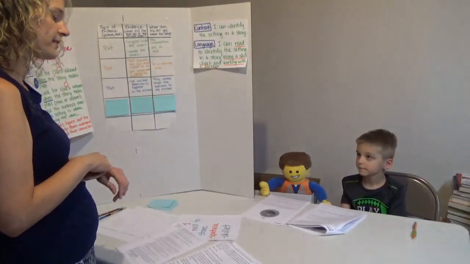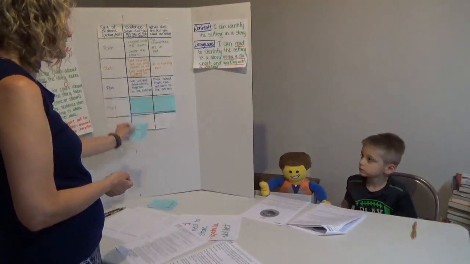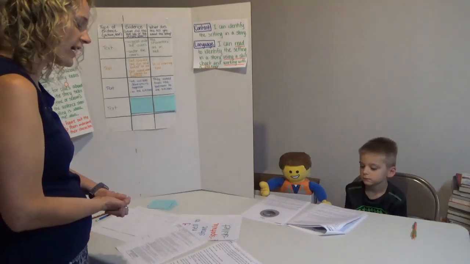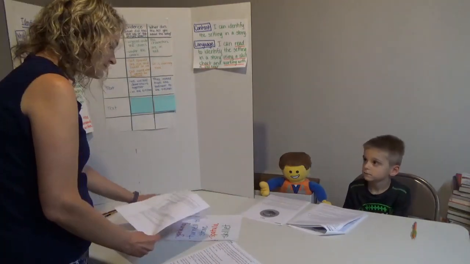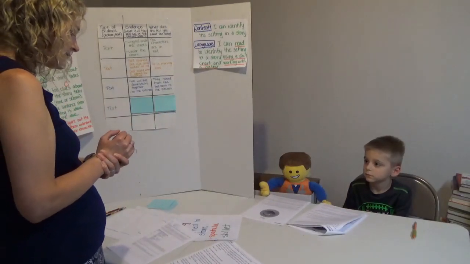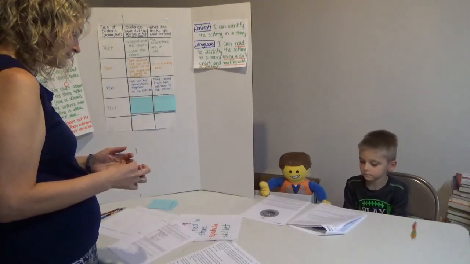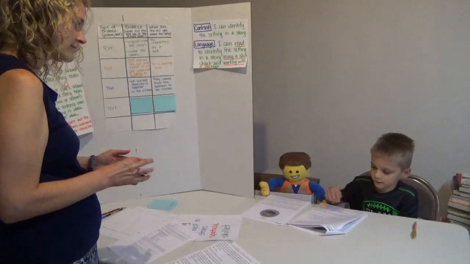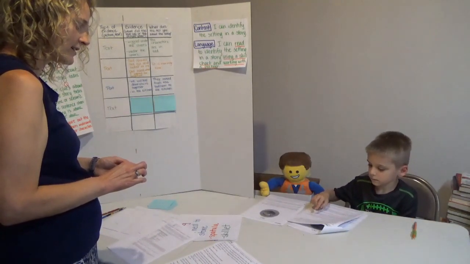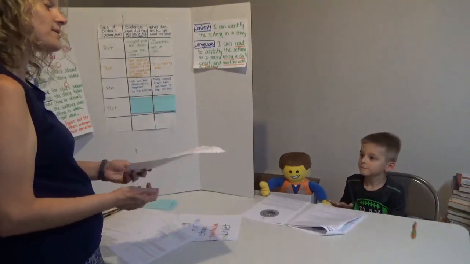Now, let's see if we can figure out when they went down to the kitchen. So let's again look in the text to see if any clue words tell us when they went down to the kitchen. Ready? Okay, so what clue words help us to figure out when they went down there? At the start it says, pajamas. Ooh, so they're still in their pajamas.